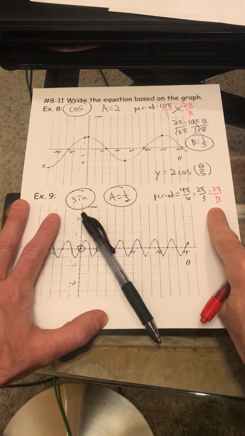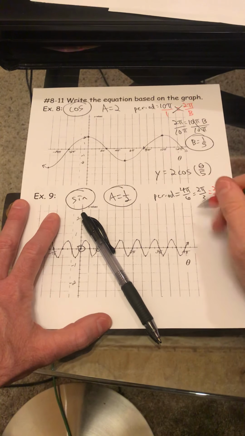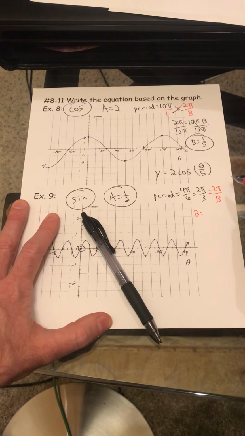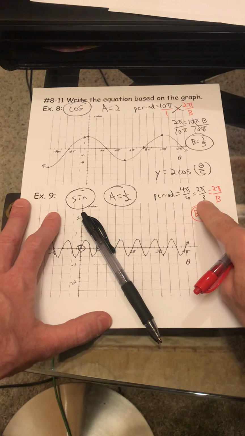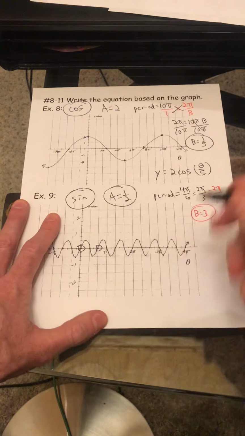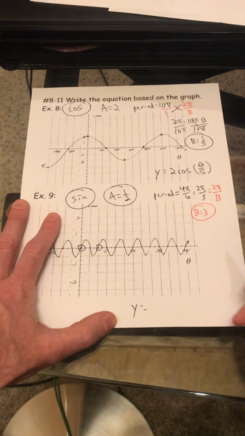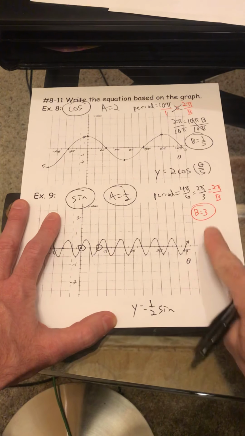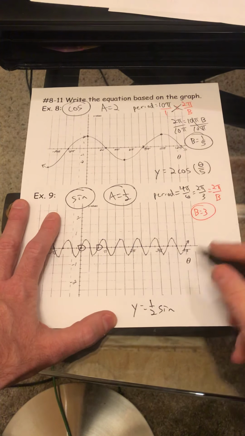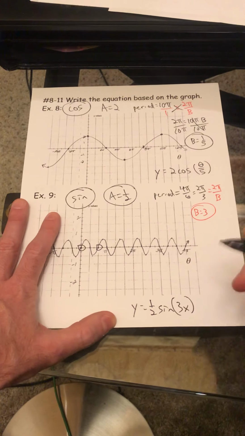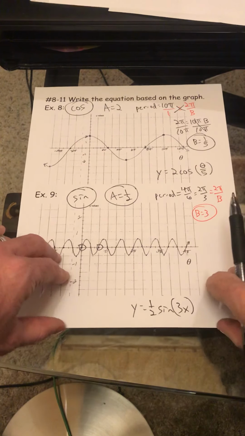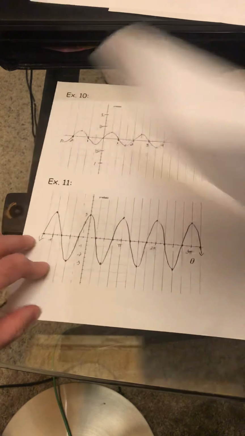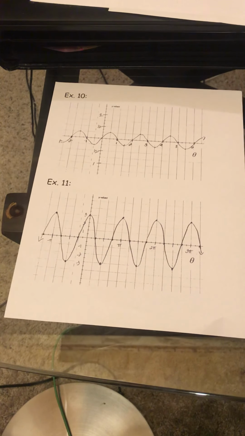which equals 2 pi over b. Here you probably don't even hopefully need to cross multiply that out. B is just 3. If you ever have a period where it's 2 pi over something, b is really easy to find. So our equation, y equals 1/2 sine, and either 3 theta or 3x. Kind of leave that certainly up to you as to whatever you prefer there. And just 2 others of these, and then that'll finish up the first half.